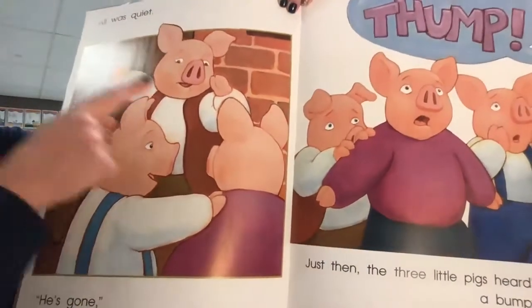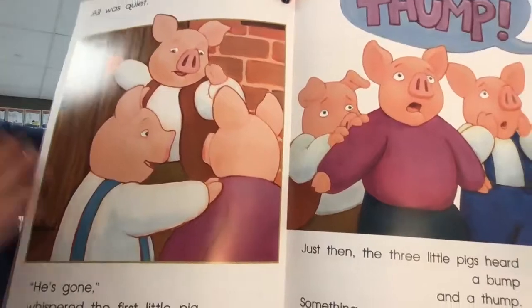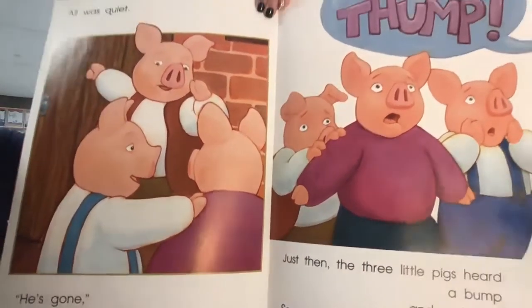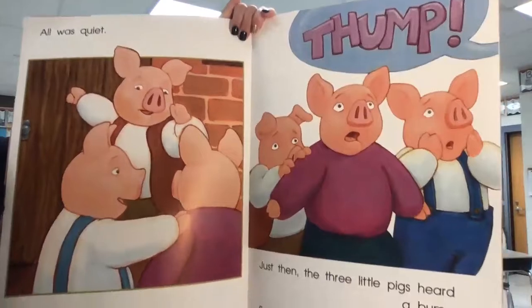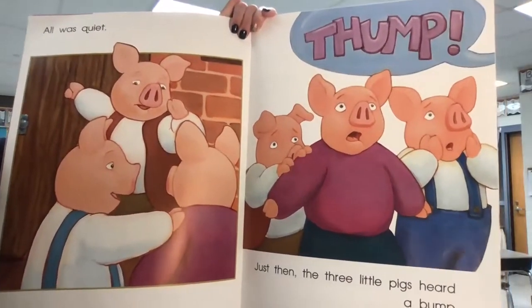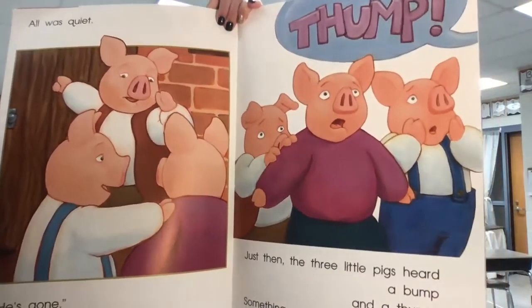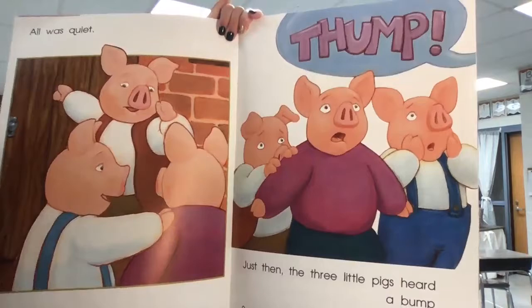All was quiet. "He's gone," whispered the little pig. Thump! Just then, the three little pigs heard a bump and a thump. Something was scraping the side of the house.